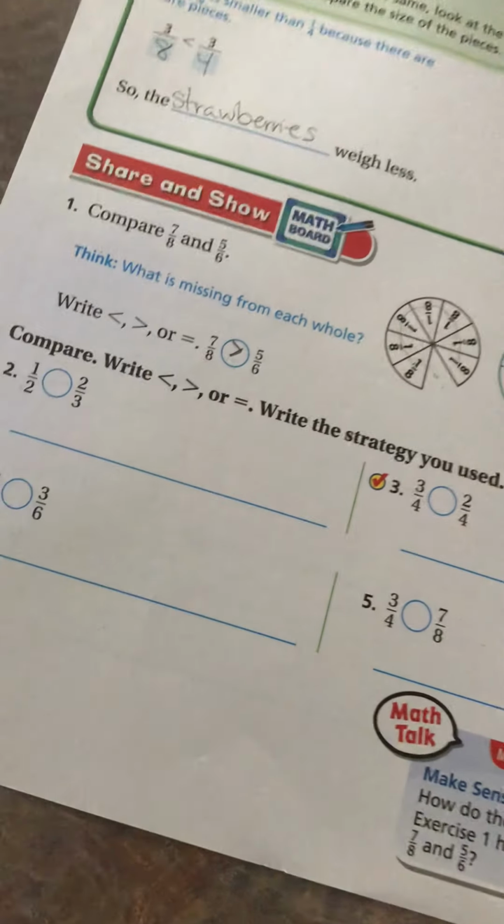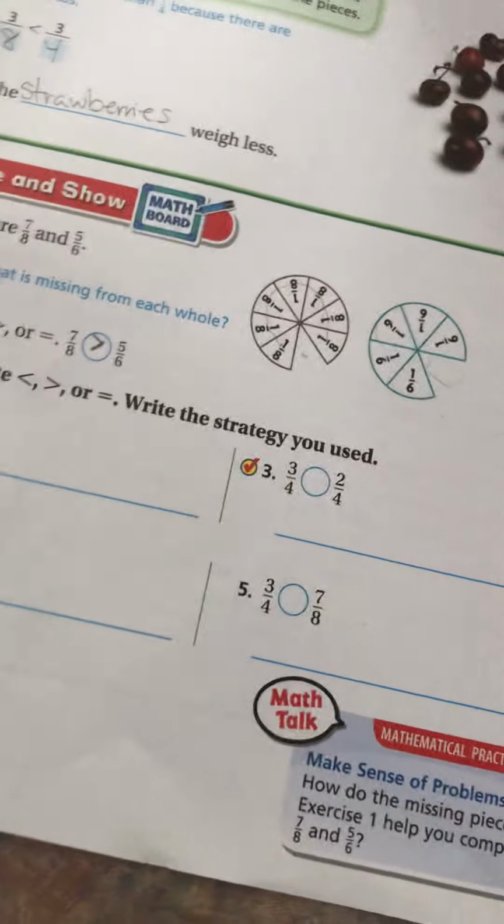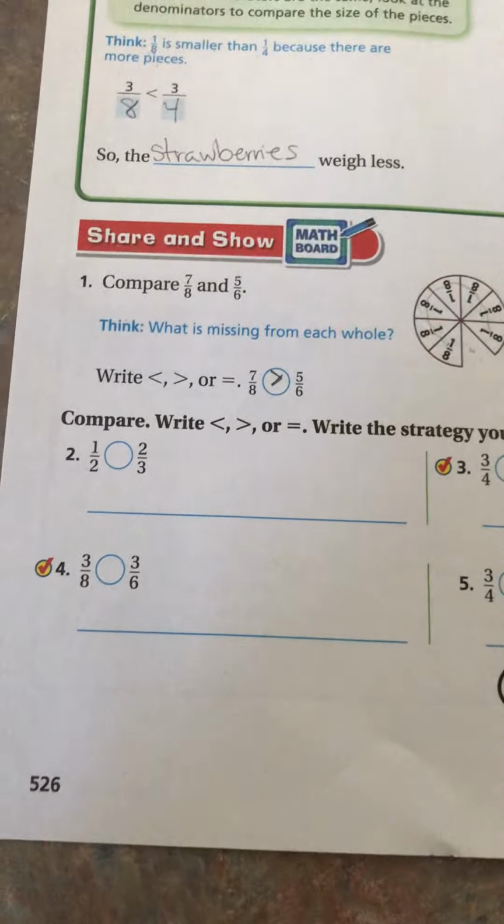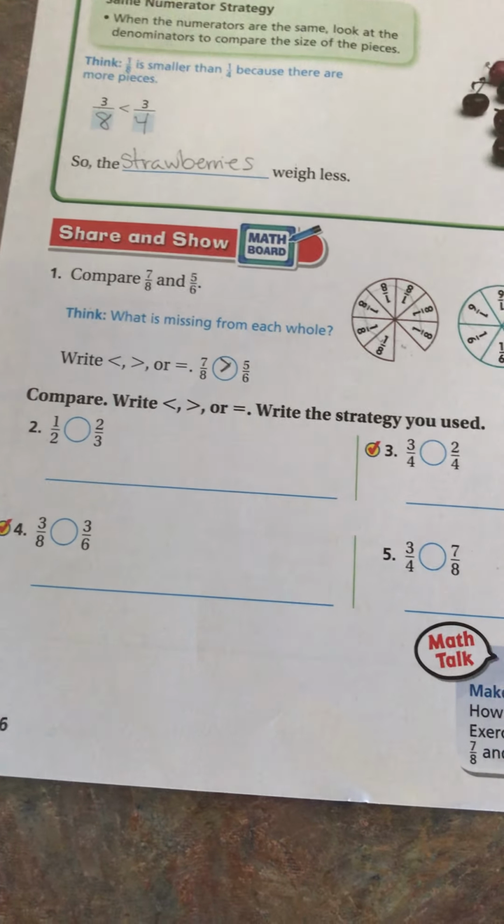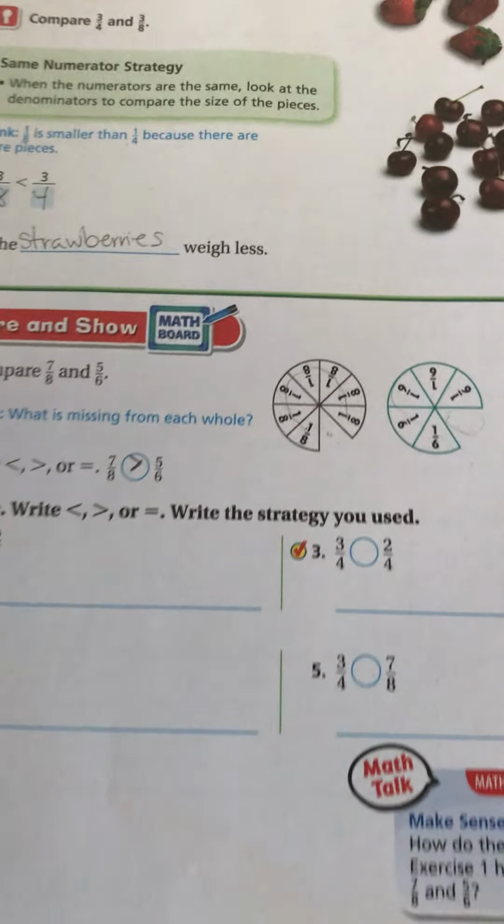All right, so now we are going to be doing a few examples of this. Sip of coffee, always right there. Okay.